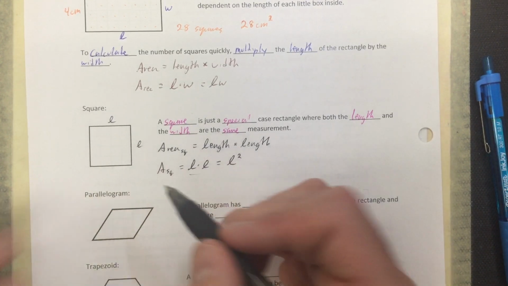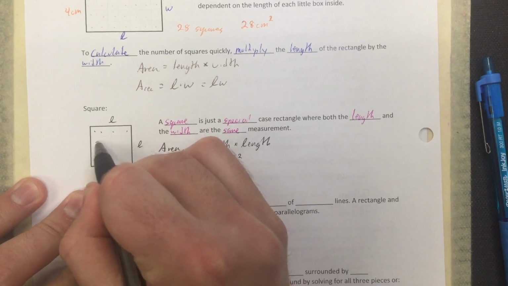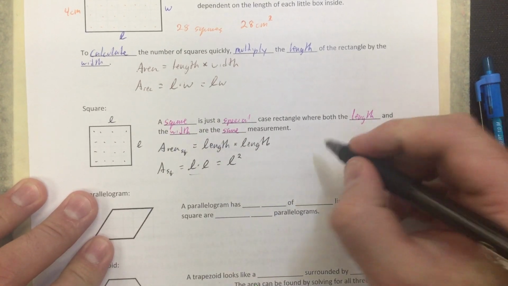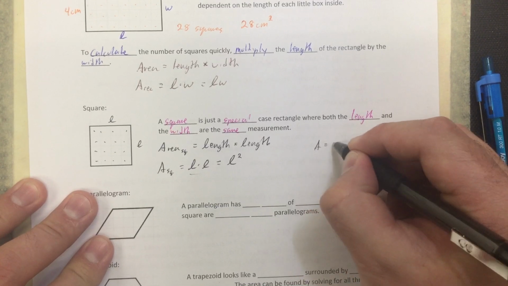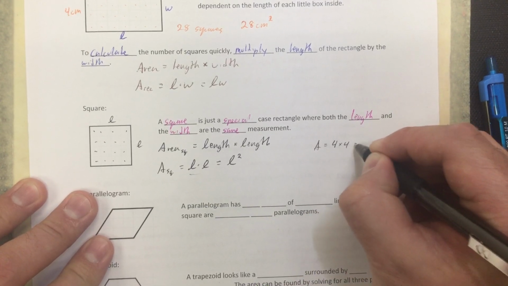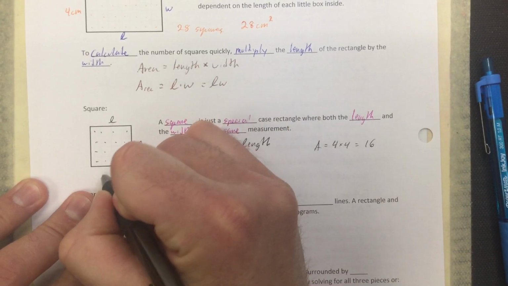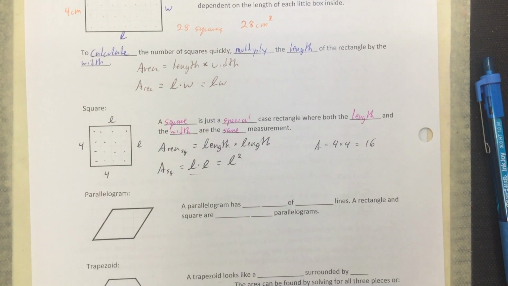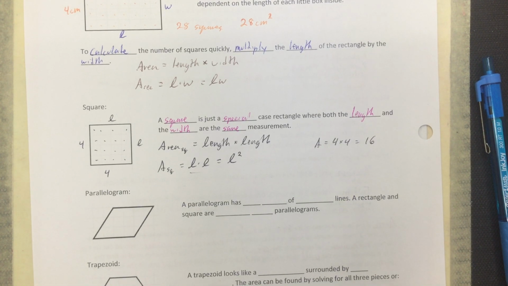So this one right here, this is 1, 2, 3, 4, 5, 6, 7, 8, 9, 10, 11, 12, 13, 14, 15, 16. It is 16. If we find the area of this square, it is 4 times 4, which is 16. This is 4 units. This is 4 units. The area is 16 as we multiply them together.